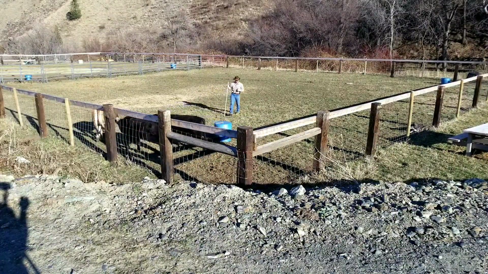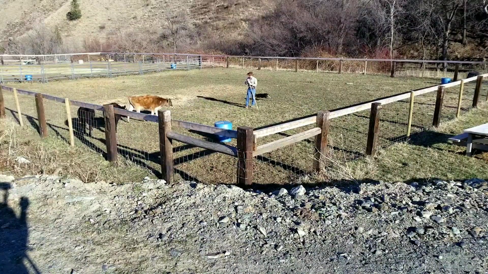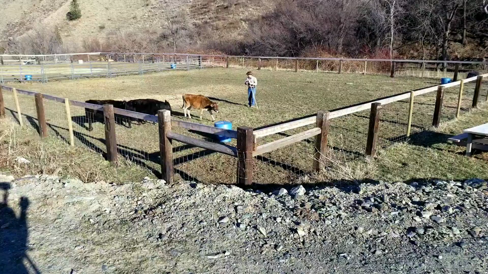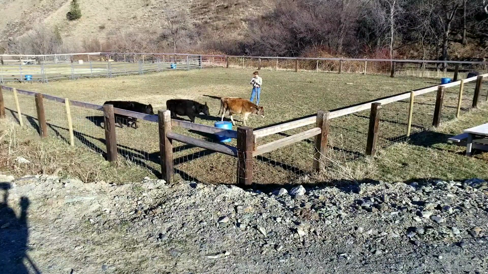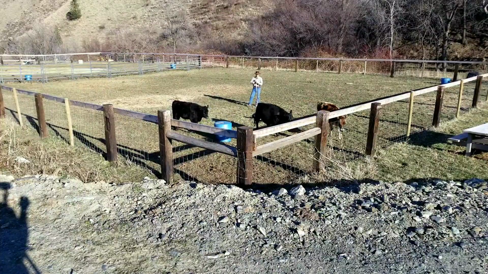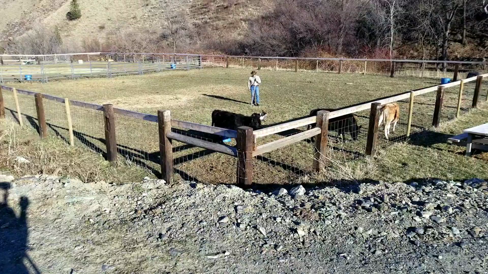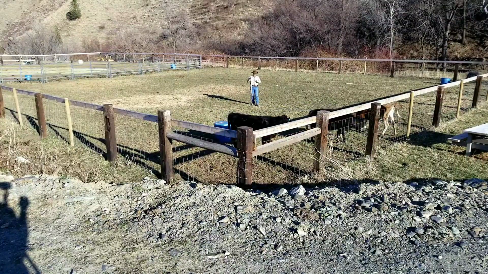Trip, here. Here. Away. Right there. Good. Walk up. Push. There. Come. Hut. Come. Right there. Good. I just want him to hold these cattle. Trip. Come. Trip. Come by. Right there. Good.